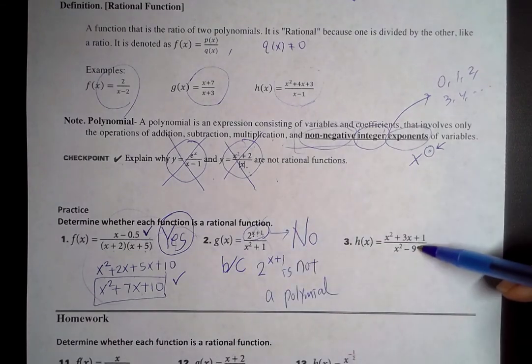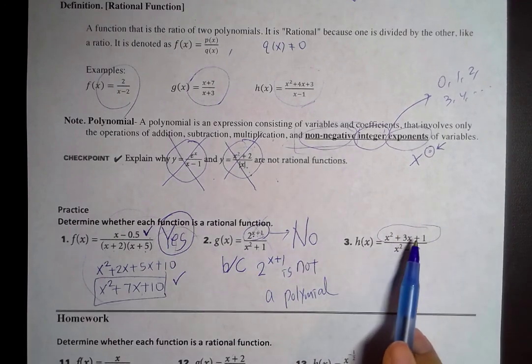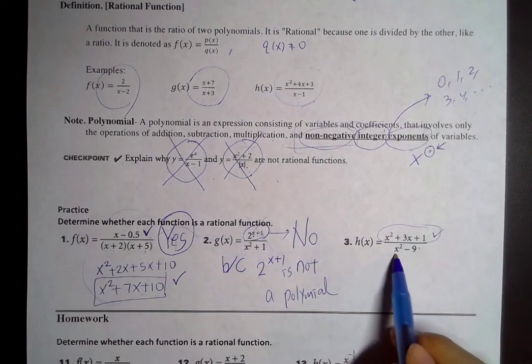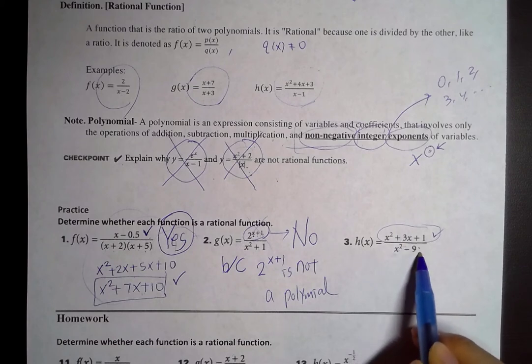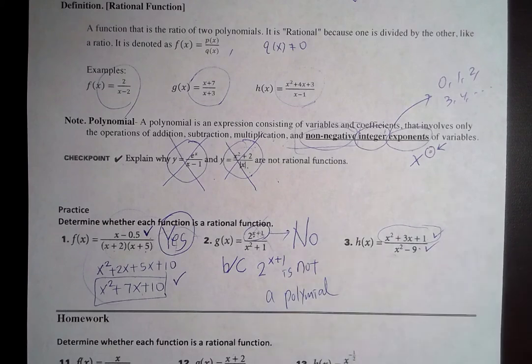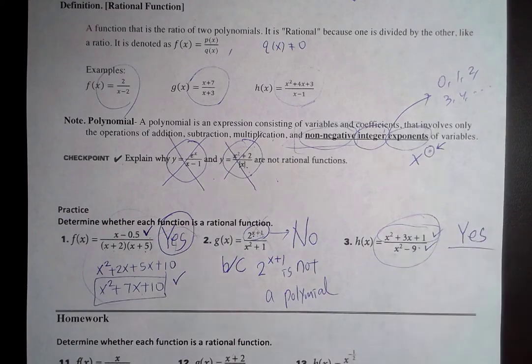And look at 3. So is this a polynomial? You have variables, and look at the power. You have 2. Nothing means 1, right? So this is a polynomial, yes. And what about this? x squared minus 9. Positive integer, right? And constant. So this is a polynomial, right? So this one is rational, yes. That's it, guys.